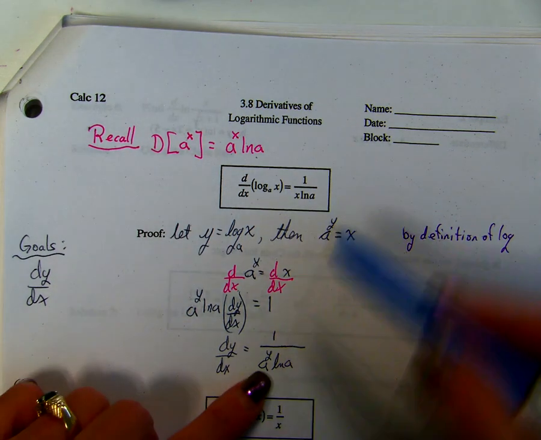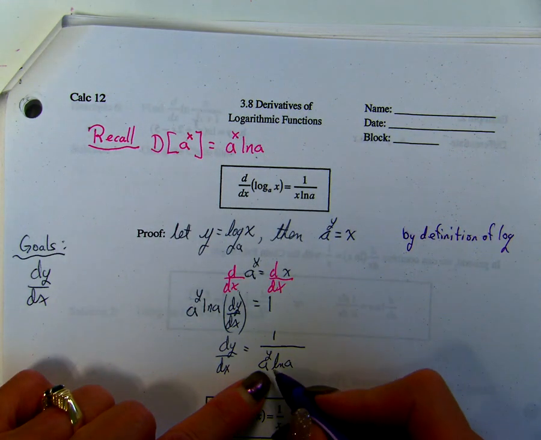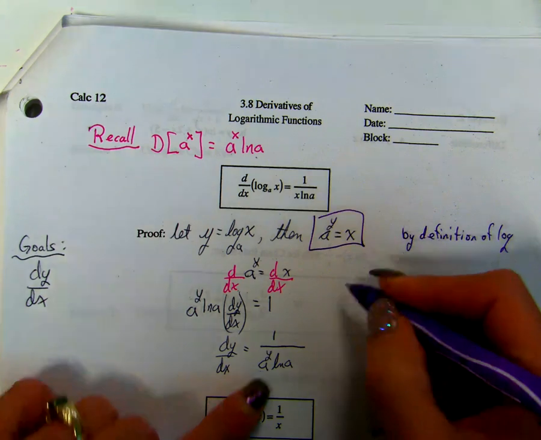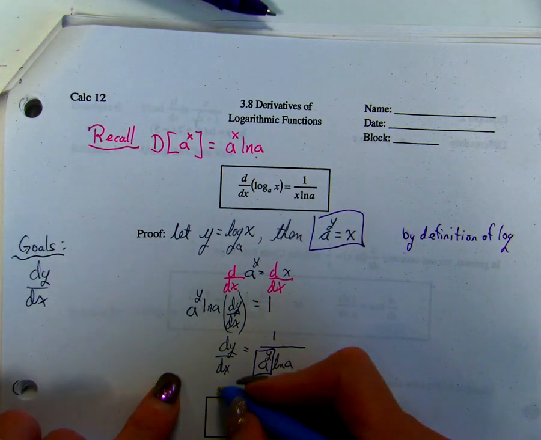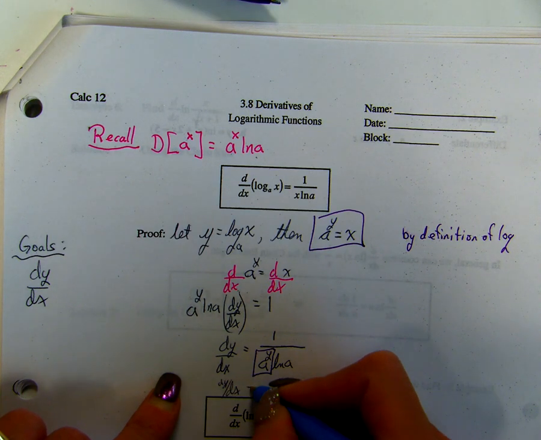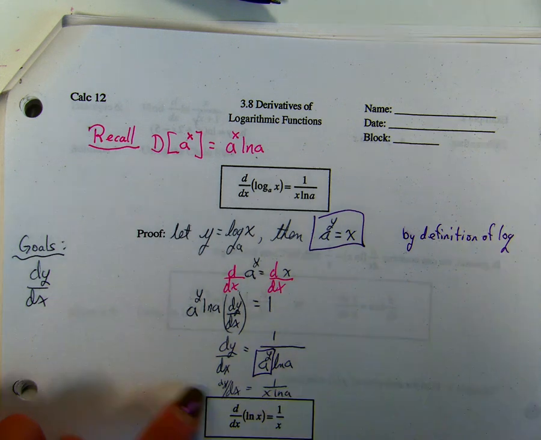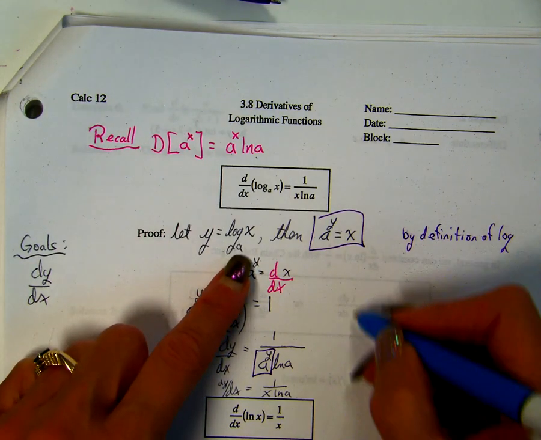Well, that's not quite where I'm trying to get to. Look at what my let-then statement said right in the beginning: a to the y is equal to x. So a to the y equal to x gives me dy by dx is equal to 1 over x ln a. And what's y? y was log to the base a of x.